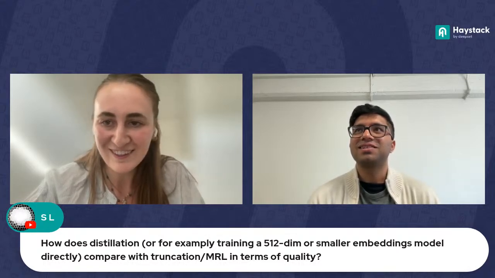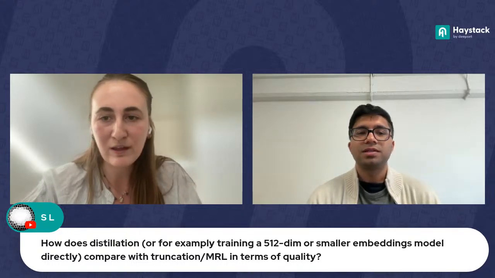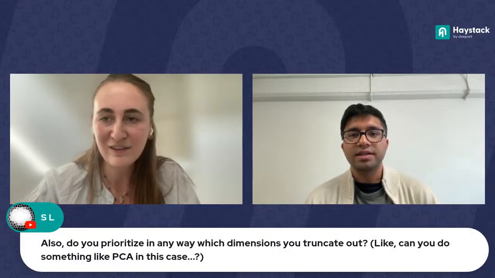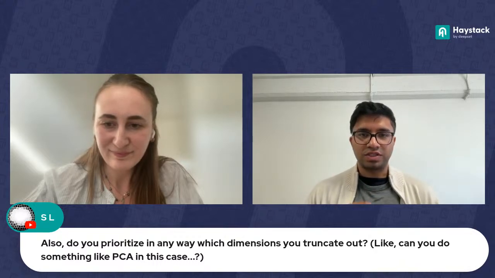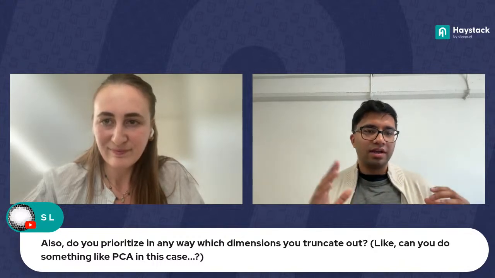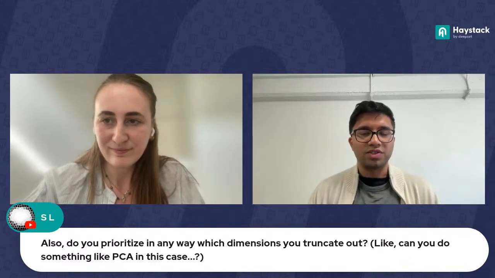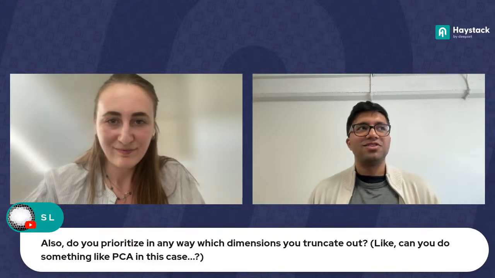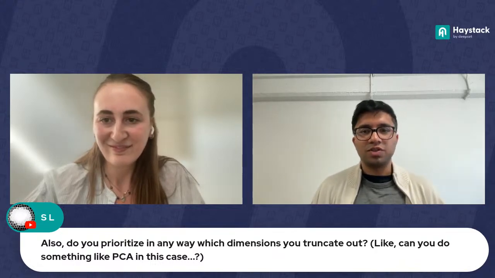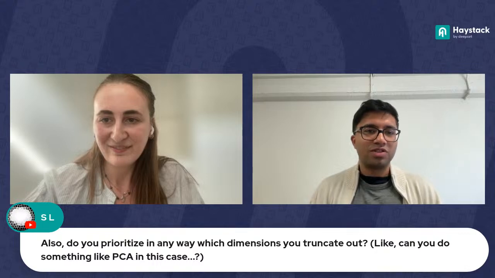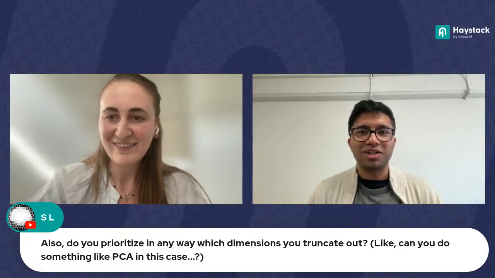Maybe, do you prioritize in any way which dimensions you truncate out? Like, can you do something like PCA in that case? This was the follow-up, if that helps. Exactly. That's a bit different from PCA, where you try to figure out which dimensions are relevant. No, here you really enforce that the user has the flexibility to just truncate it, so that most information lies in the first dimensions. So you just train it with this loss in mind. It's not really saying, hey, let's use a vector of 256, 512, 768 dimensions. That's not what we're doing. We just enforce the information to be in the first dimensions. I can really recommend reading the paper about it. It's a really, really good paper. So if someone has it at hand, please post.